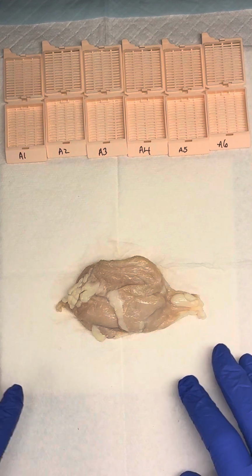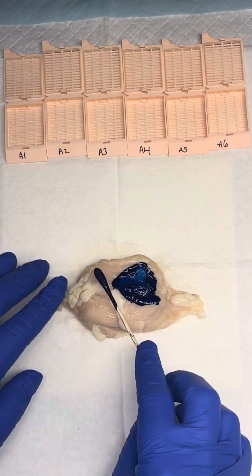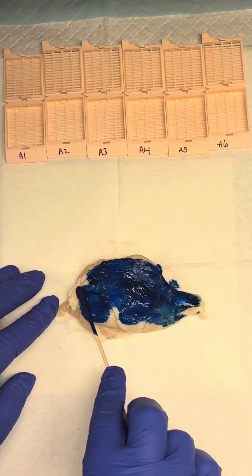We can go on to inking. So since this is an unoriented thymectomy, we can ink it one color. If we received any orientation, we would be able to differentiate between anterior and posterior.